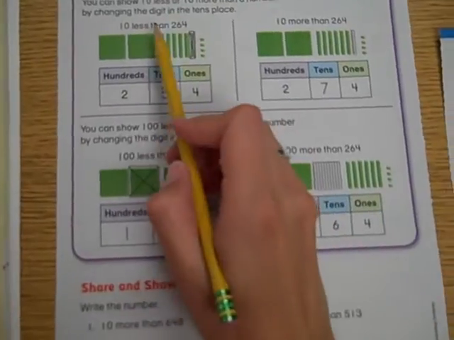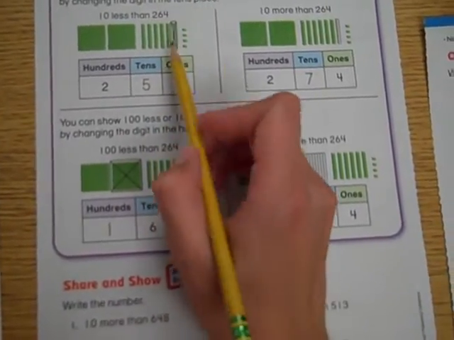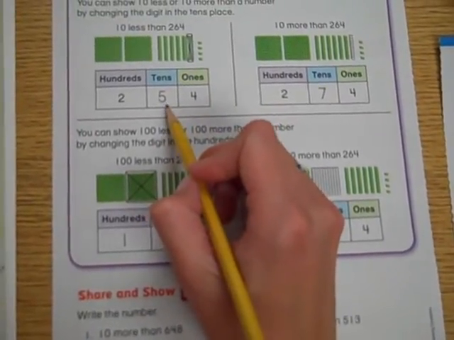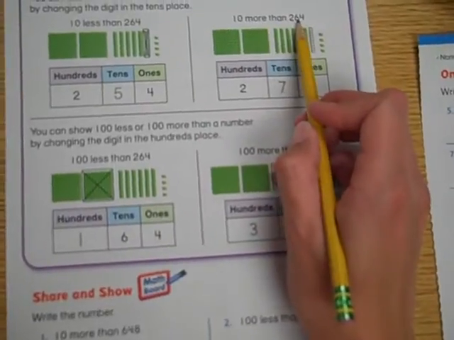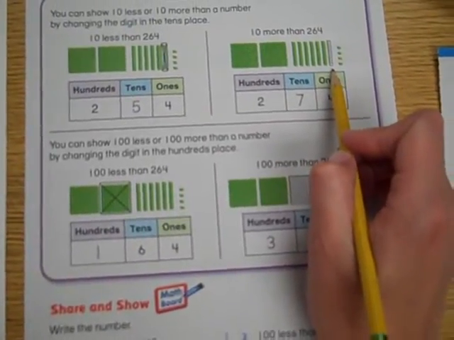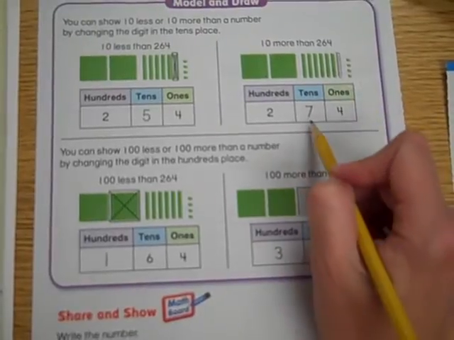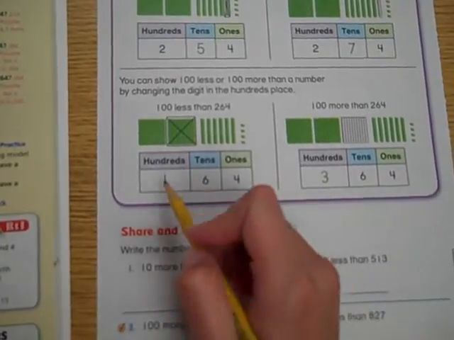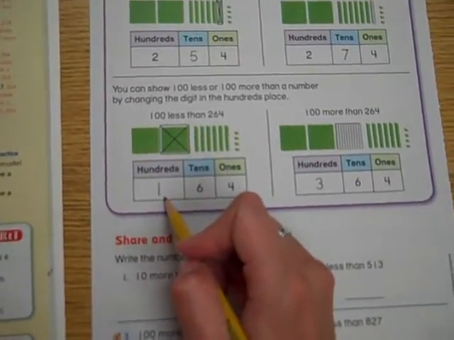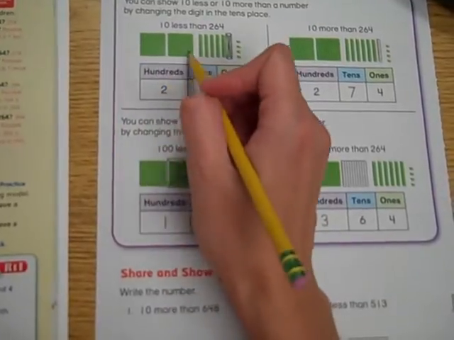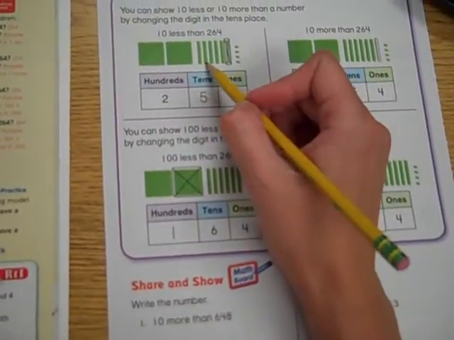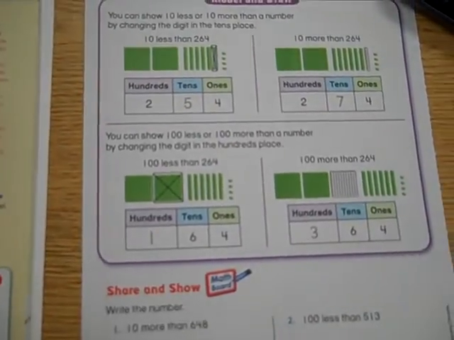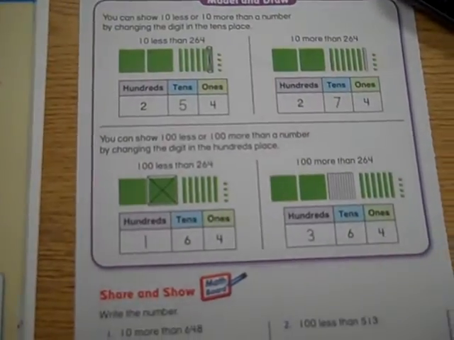So let's look. 10 less than 264 means you cross out a 10 stick, which means now there's only 5 left, so we have 254. 10 more than 264 means we added 1, which means now we have 7 total, which means we have 274. Let's do with the 100 spot. Now we're changing the numbers in the red spot. You'll see on your child's paper that these are going to be circled in red, these are going to be circled in blue, and these are going to be circled in green.